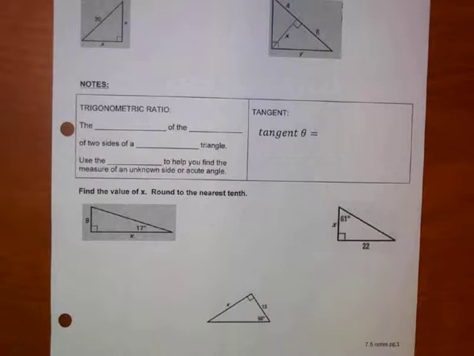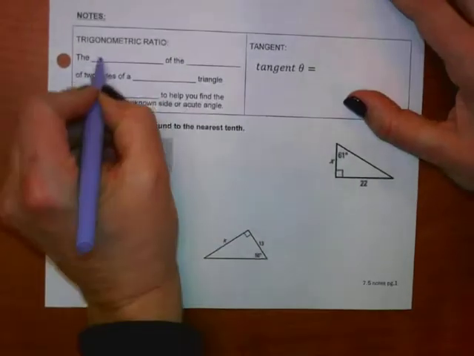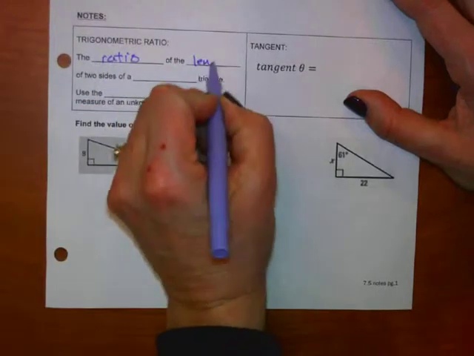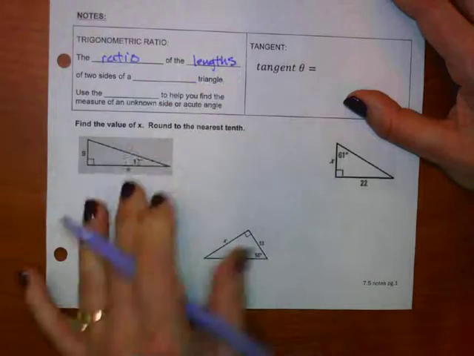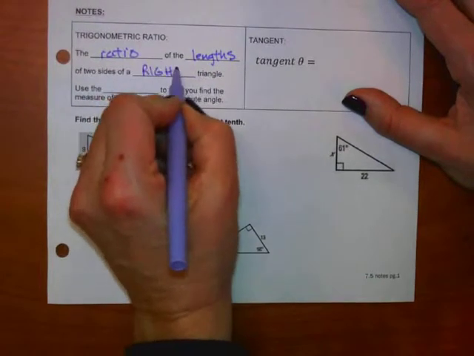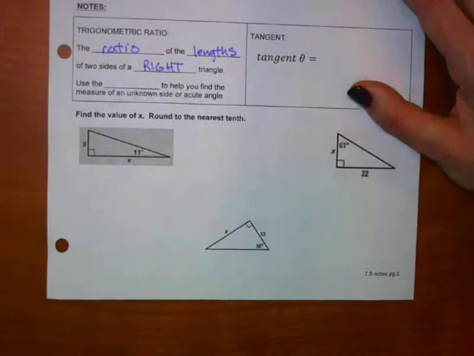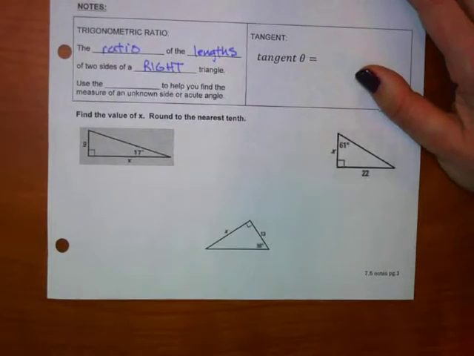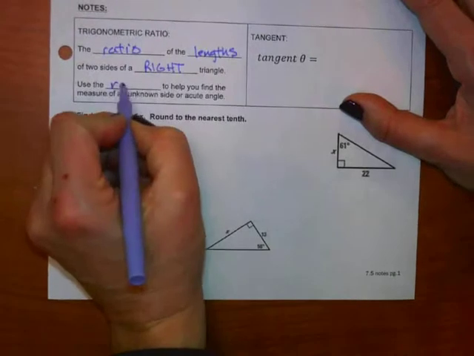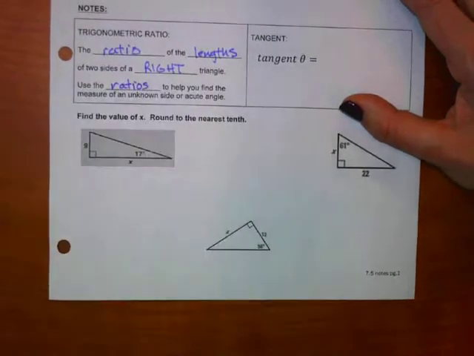So a trigonometric ratio is the ratio of the lengths of two sides of a right triangle. You can only use trigonometric ratios with right triangles, which is what we've been working with. You're going to use the ratios to help you find the measure of an unknown side or an acute angle eventually. So we're going to do a lot of work with trig ratios.